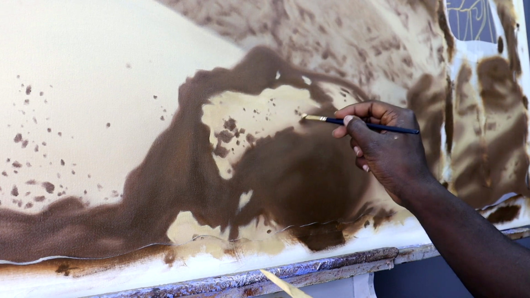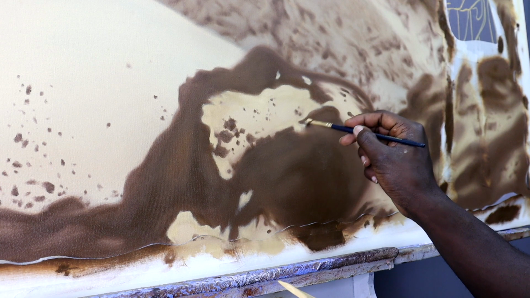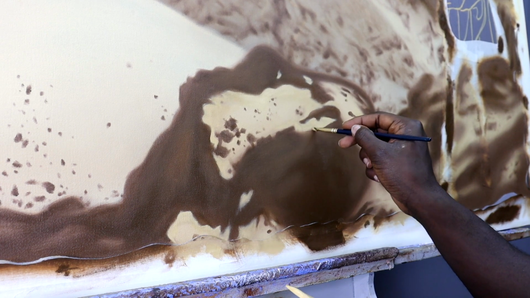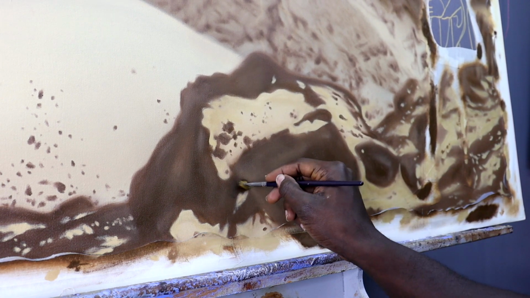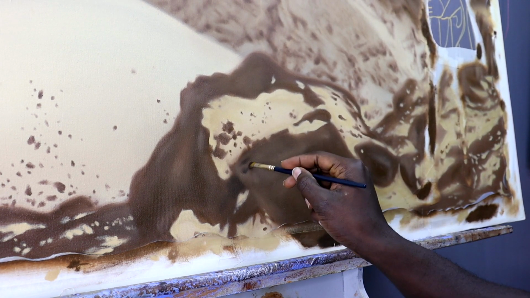The brightest color that I'm using in this painting is this kind of cream that you see, and not white, even though the cream parts of the painting would have been white in the photograph when it was originally captured. And this is part of my attempt at trying to make it look believably old.